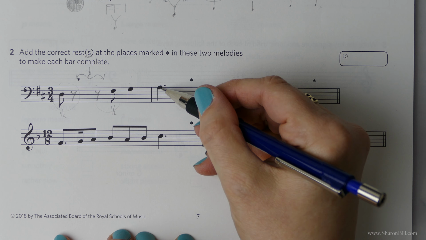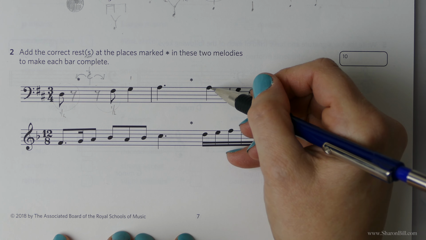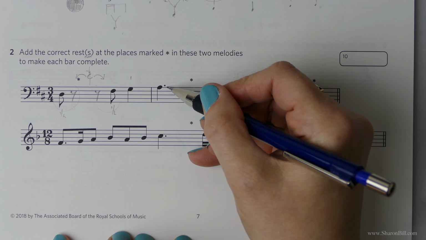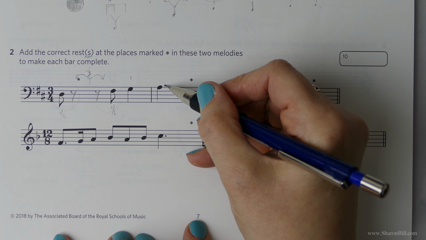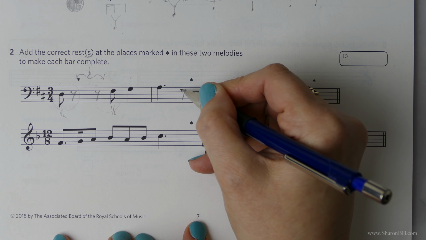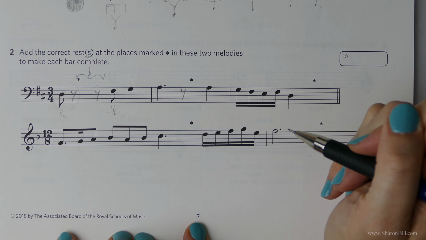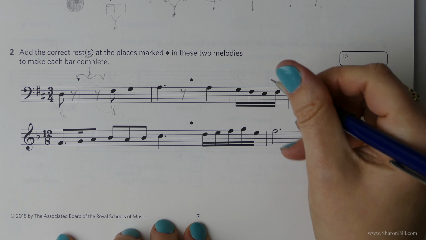So we have 1.5 beats here, we have 1 beat here, that's 2.5 beats. So we need to finish beat 2, there's beat 1, we've got half of beat 2 completed. That leaves us half a beat left, a quaver rest or an 8th note rest to complete beat 2. There we go. Let's press on.